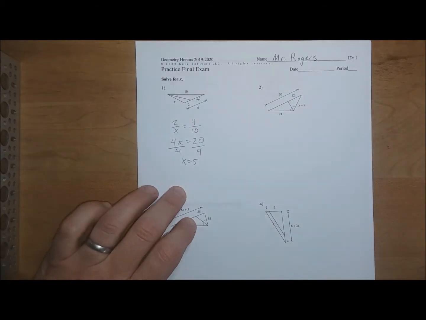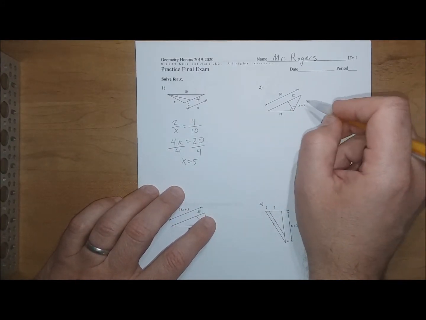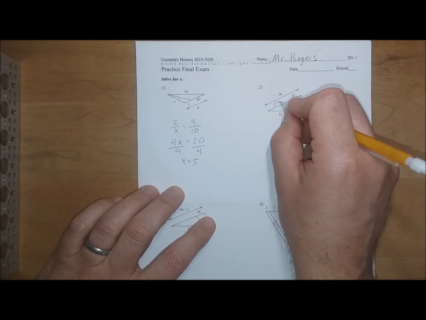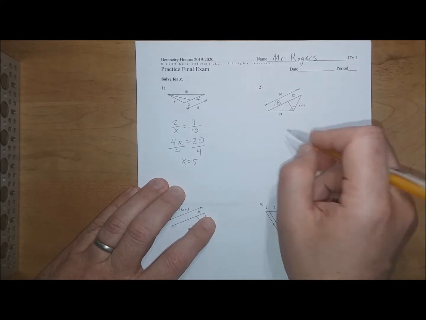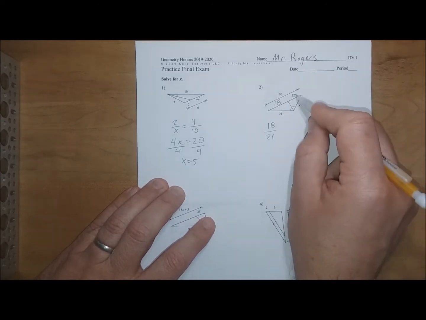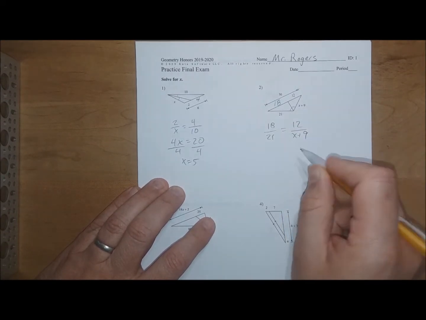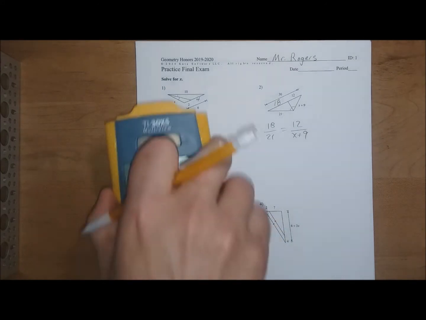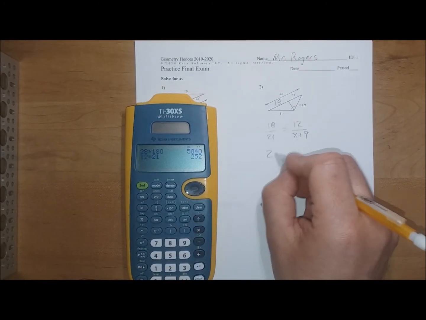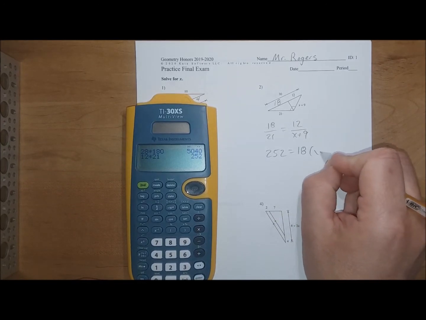Good. Similar problem right here. Angle bisector, cutting the opposite side into proportional parts. If the whole side is 30, and this is 12, then this one is 18. That gives us a proportion: 18 over 21 should equal 12 over x plus 9. So we get 12 times 21. What's that? I should know that off the top of my head. I don't. 252 equals 18 times x plus 9.